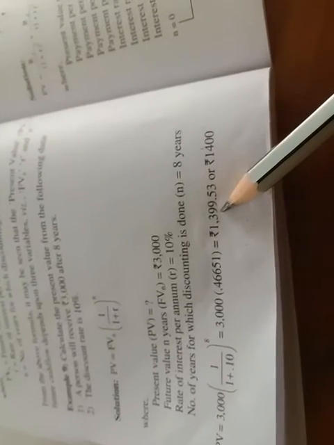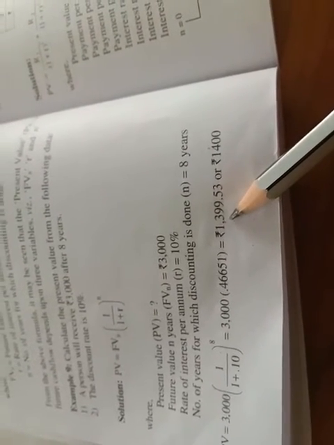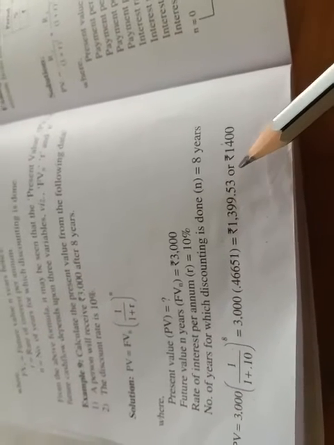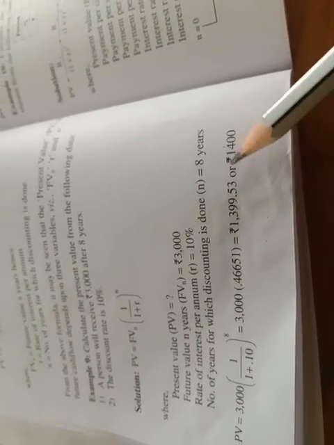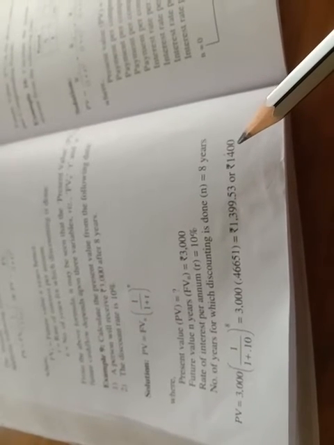Now multiply this by 3000 and you will get the answer 1399, or in round figure 1400. Like this, it is the present value of that 3000 which they are going to receive.